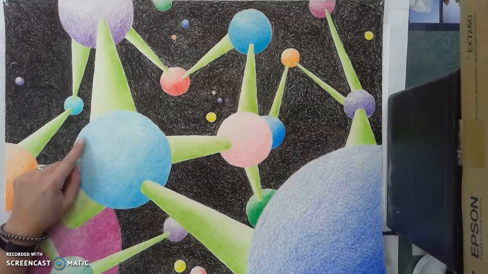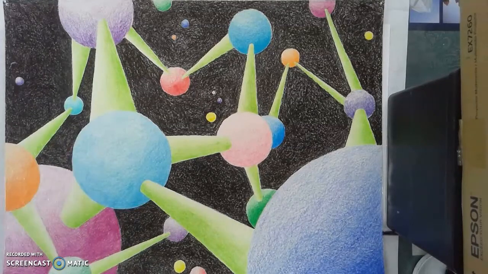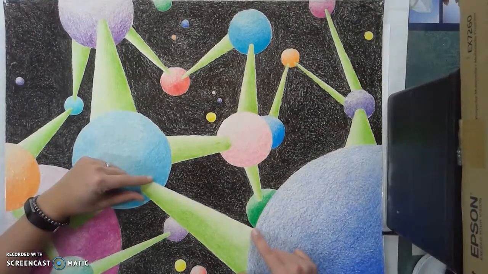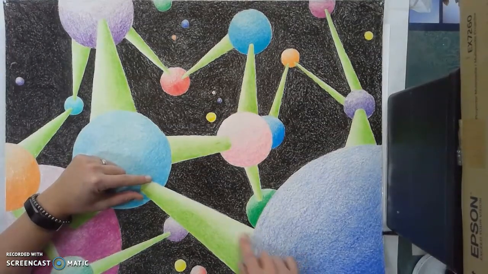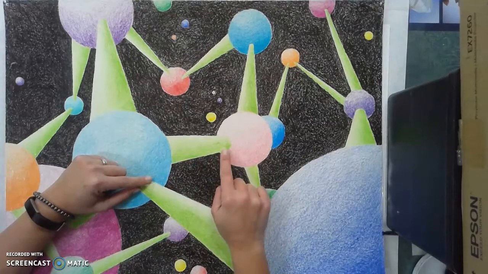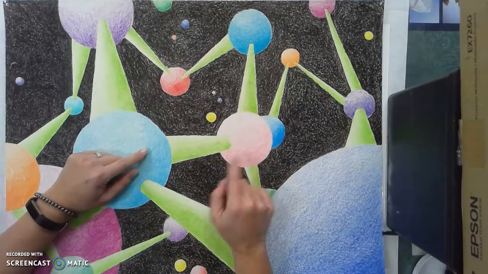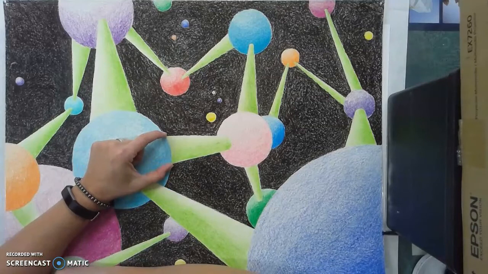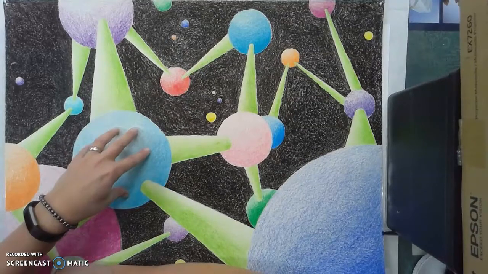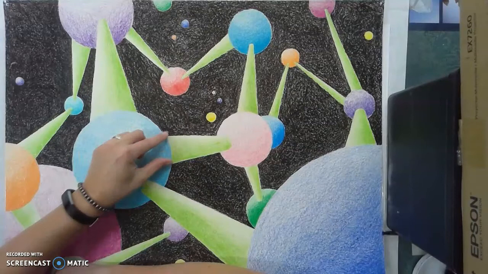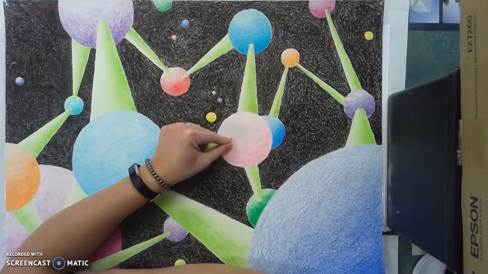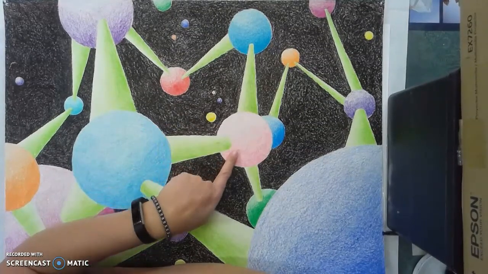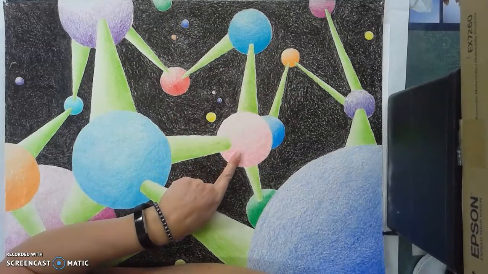So I will be teaching you how to apply crayons in layers so that we create this rounded sphere look. And then also you should notice the cylinders, or these lines that are connecting the spheres. They will be wider for the circles that are bigger and closer to us, and then they're going to get smaller as they approach and insert into a smaller circle below.